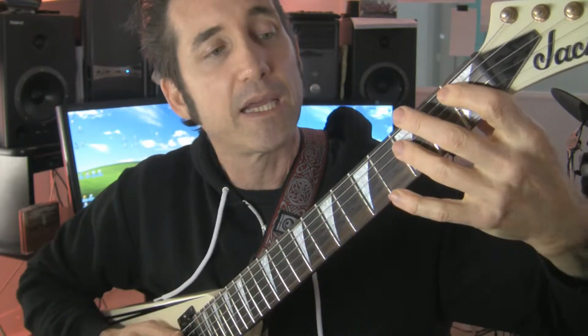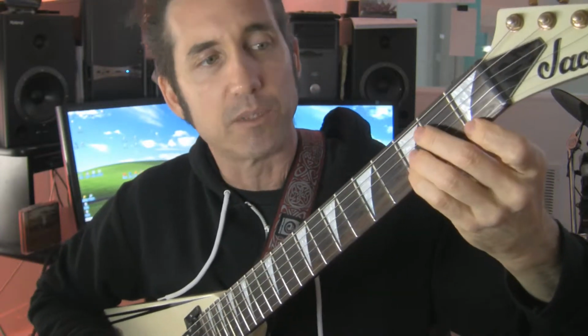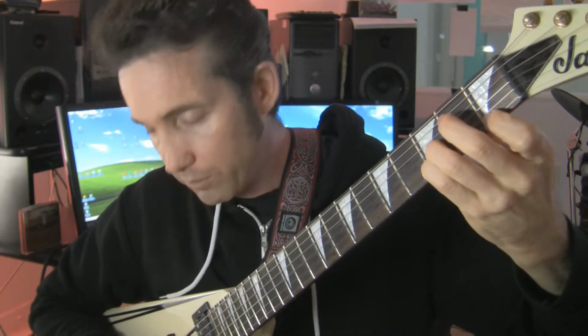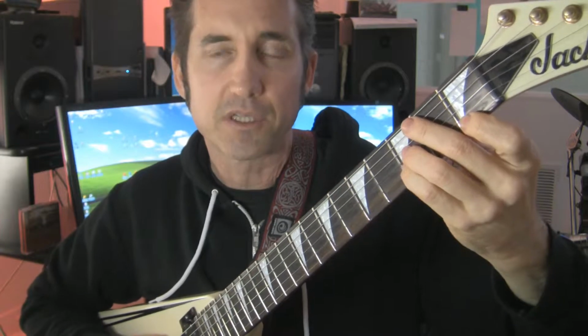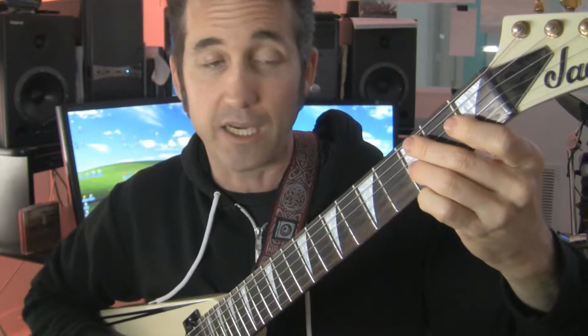So let's begin by playing a B flat, and this is based on this B flat sort of A based shape here. But we're going to take just the bottom 3 strings and play B flat, root, 3rd, 5th, and follow the scale up the neck towards the bridge. By the scale we mean the major scale.